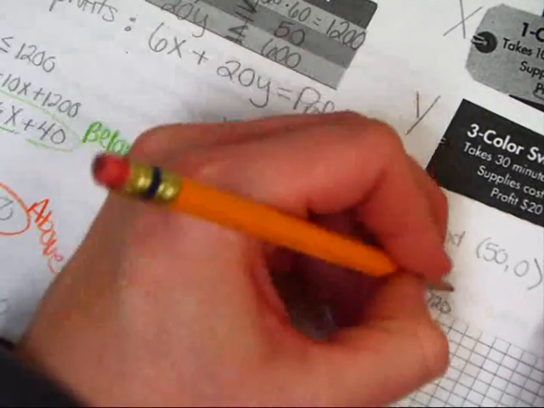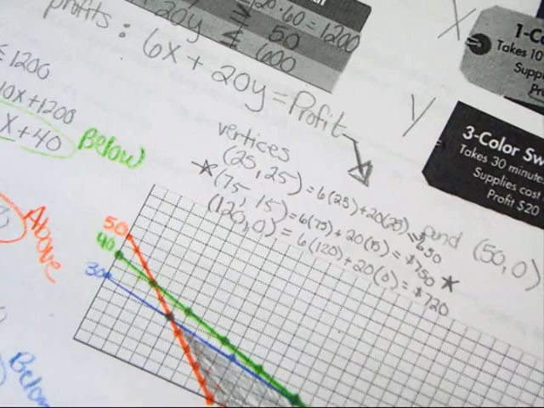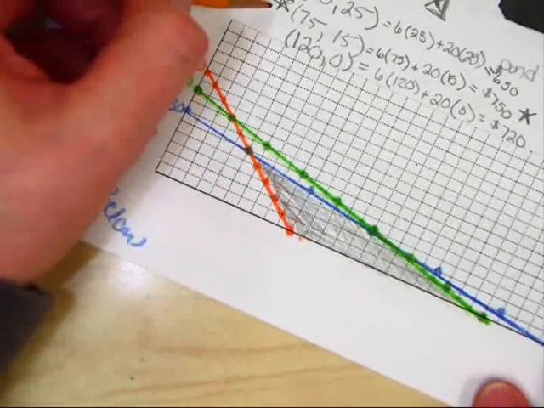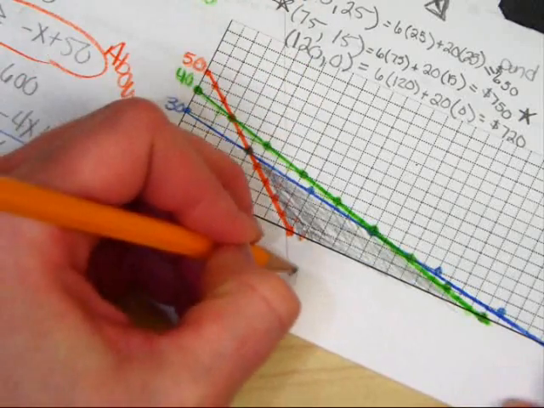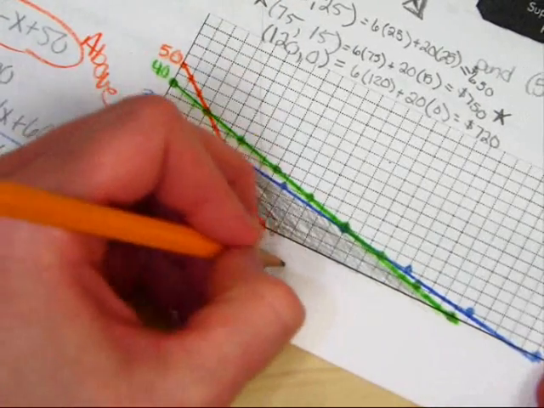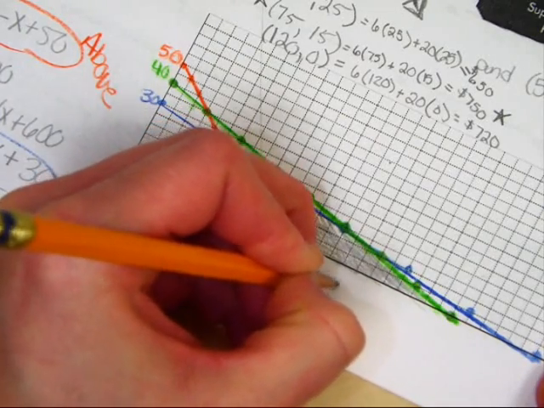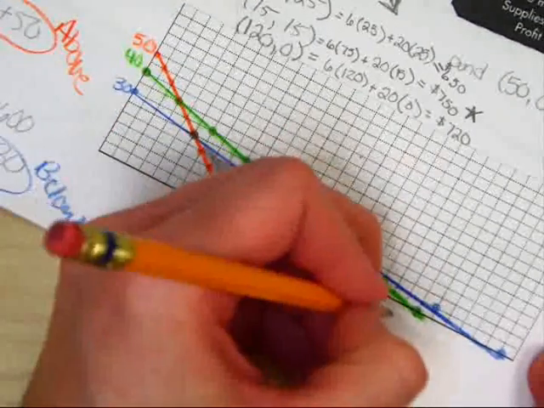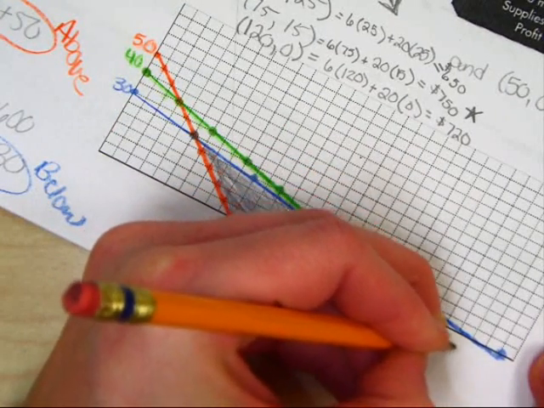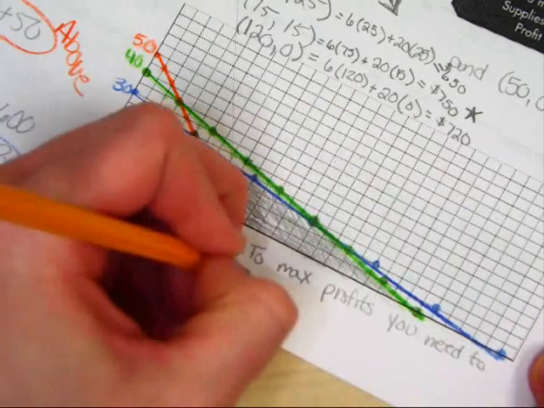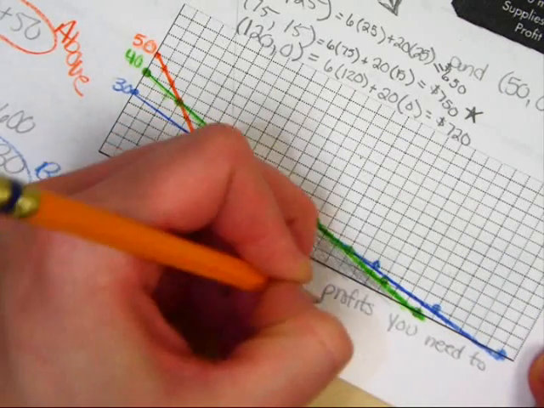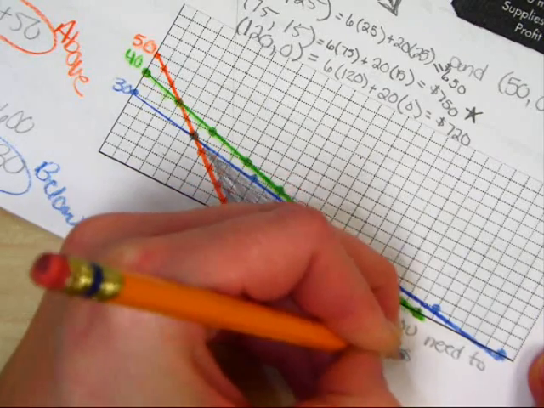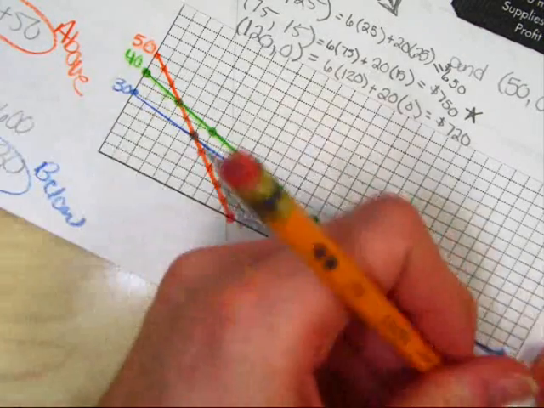I'm going to put a star by the best answer, and I'm going to write my answer down below. You ready? My answer is to maximize profits, you need to make 75 t-shirts and 15 sweatshirts.